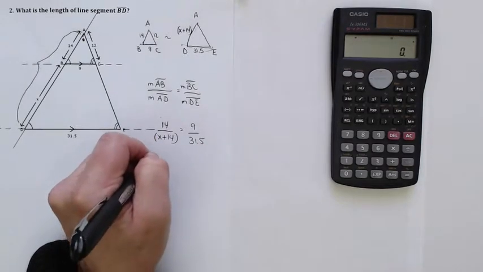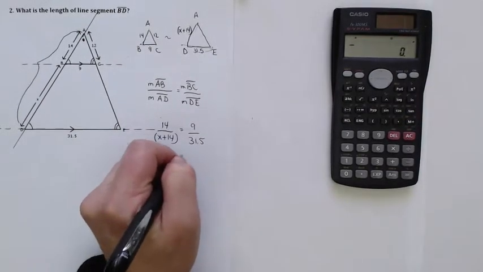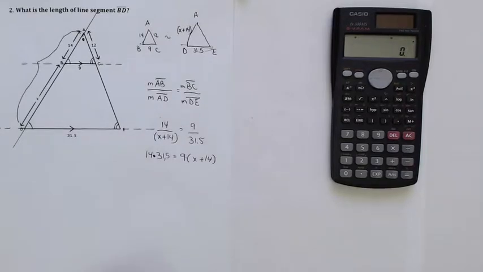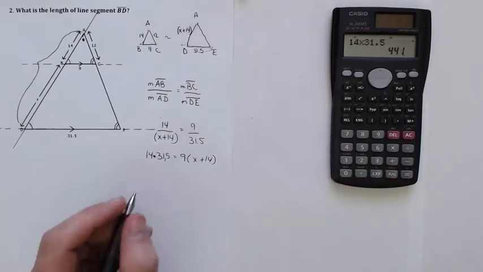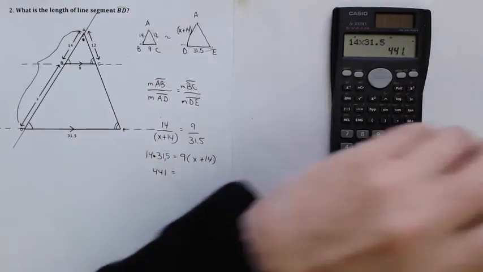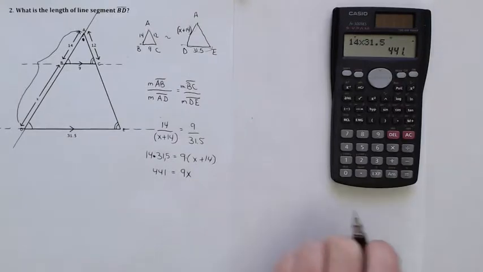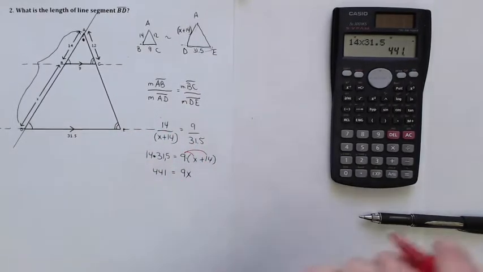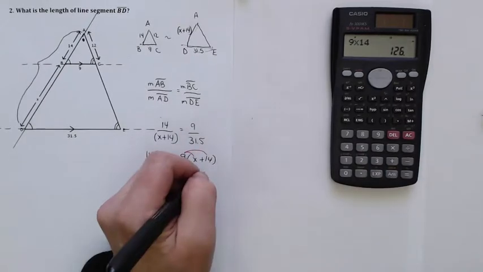That's pretty easy. That's going to be 14 times 31.5. Just to show you the operation there, that's a multiplication symbol, just to be clear. And that's going to be equal to 9 times (x plus 14). We like to put the number in front of the brackets, and remember there's a multiplication in there. So 14 times 31.5 is 441. And that's got to equal, now here's where you have to be careful. Everyone knows that 9 times x is 9x, but a lot of students will mistakenly just put plus 14 here. And you have to remember that that 9 gets multiplied there, but it also gets multiplied there, right? We have to distribute that 9. So plus 9 times 14 is 126.